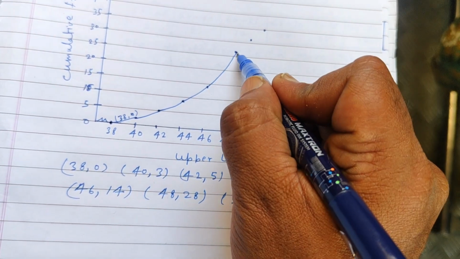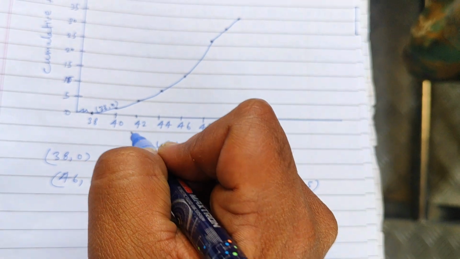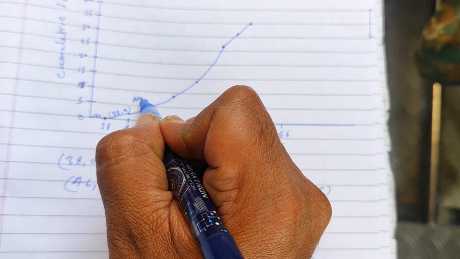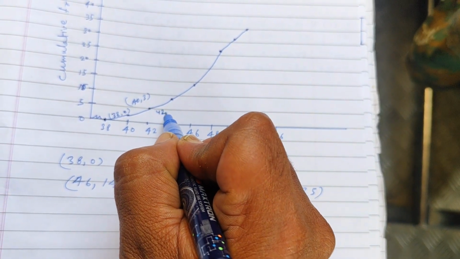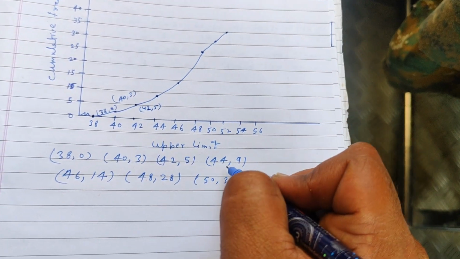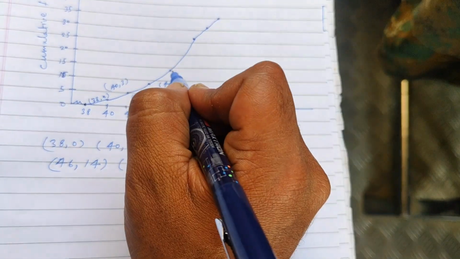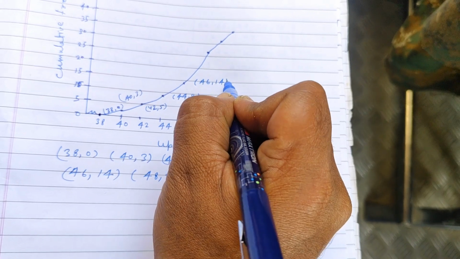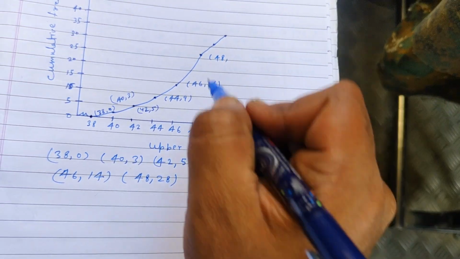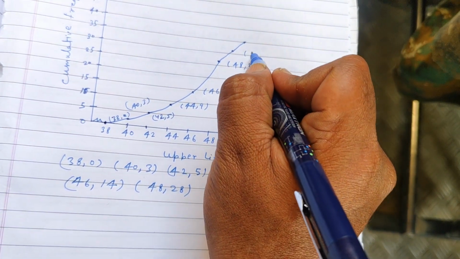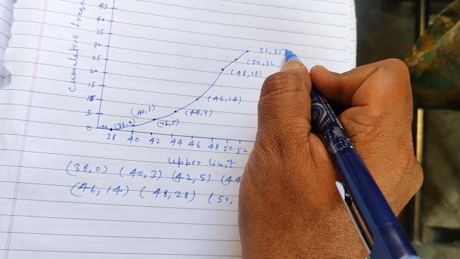The numbers are 40 to 3, 42 to 5, 44 to 9, 46 to 14, 48 to 28, 50 to 32 and 52 to 35.